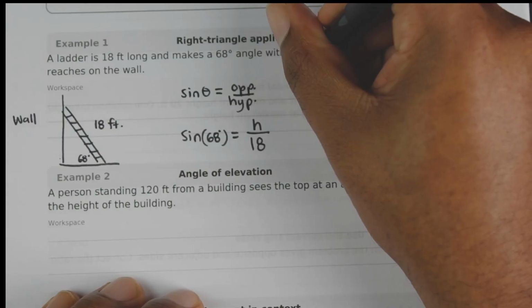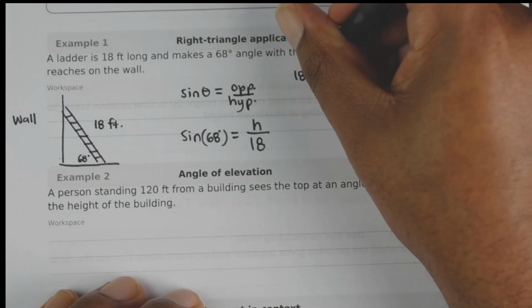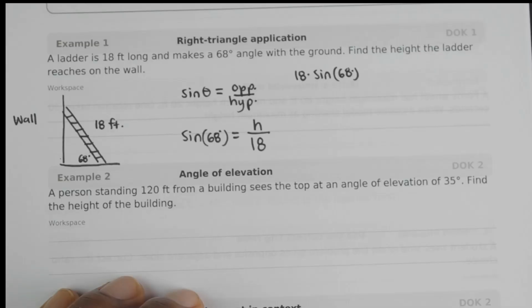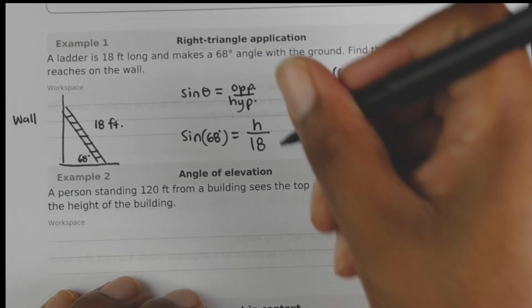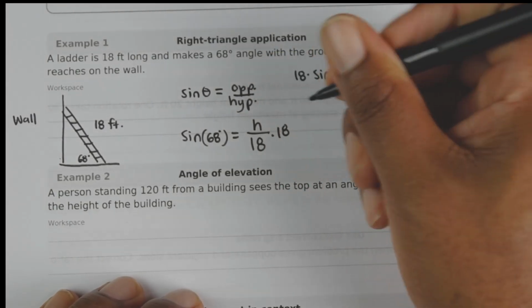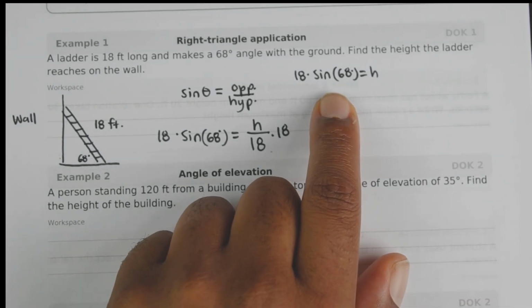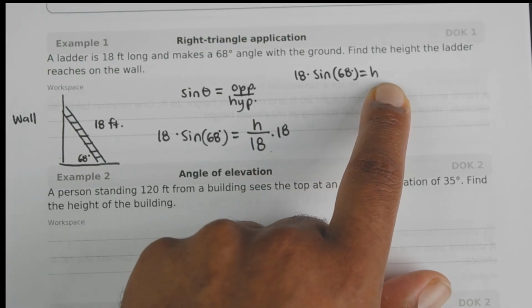So 18 times sine 68 degrees equals h, and that comes from multiplying both sides by 18. By multiplying by 18 on both sides, I get the height.